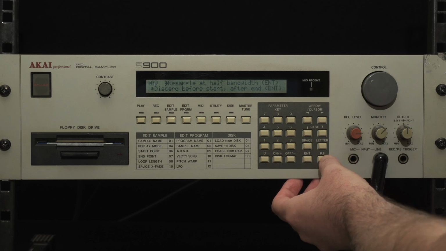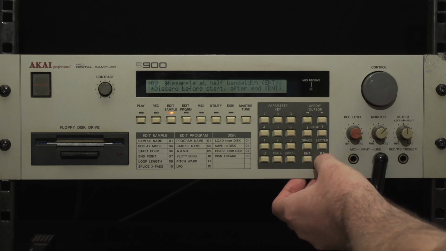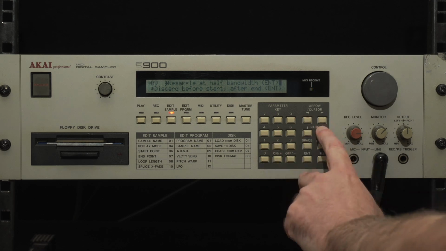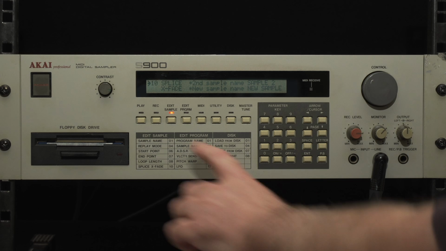So let's audition that sample. So we lost all the top end, but it still sounds kind of crunchy and funny, so that's good. So moving on to page 10, we've got the splice crossfade.